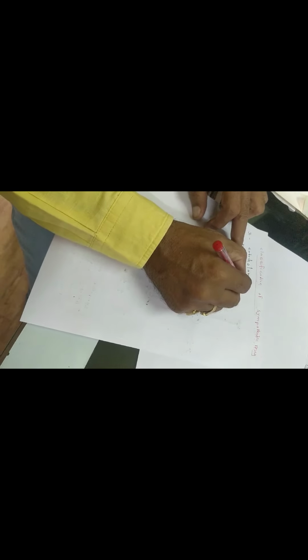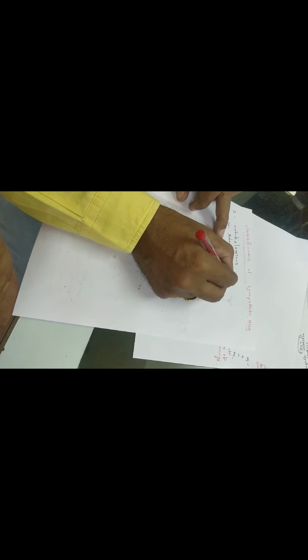Example, adrenaline, the most useful drug always kept in the physician's kit, also called epinephrine. Second, noradrenaline, also called norepinephrine.